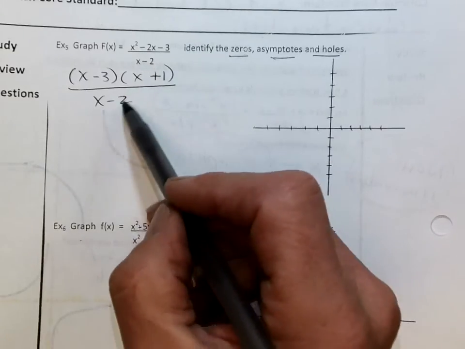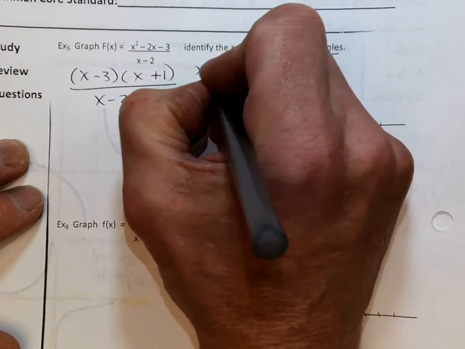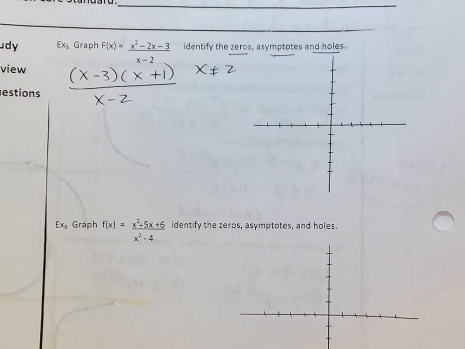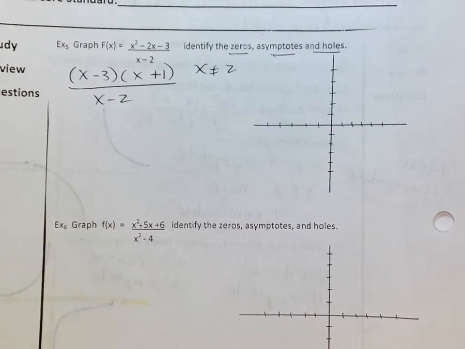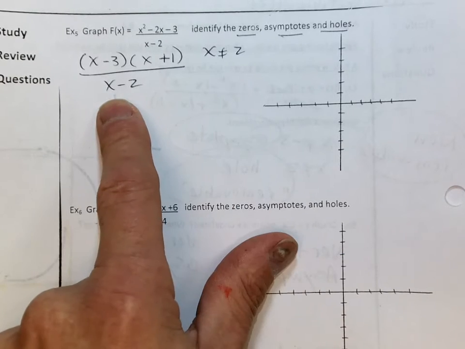Can't get rid of my problem. So I know that x cannot equal 2. Everybody agree with that? So I know for sure that I'm going to have an asymptote of 2. And yeah, my calculator will show me that, but I can do that without my calculator. I'm smarter than my calculator. Can't divide by 0, right?